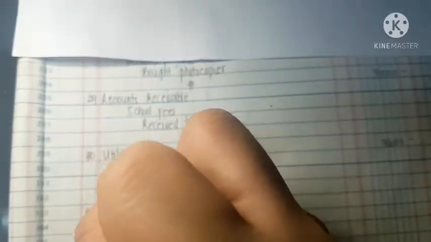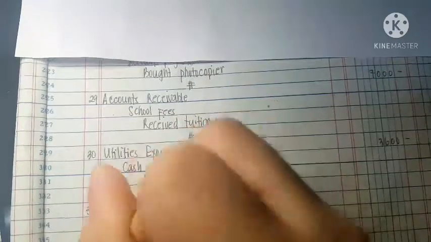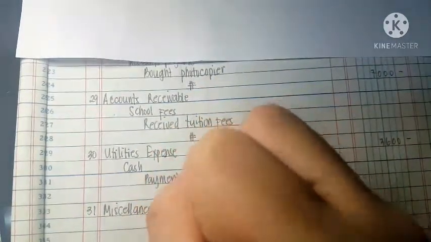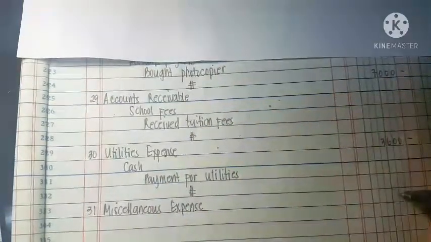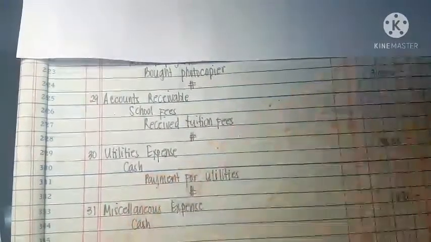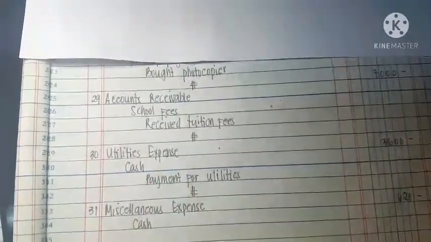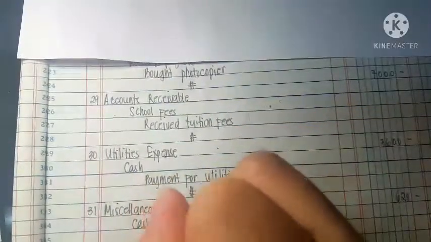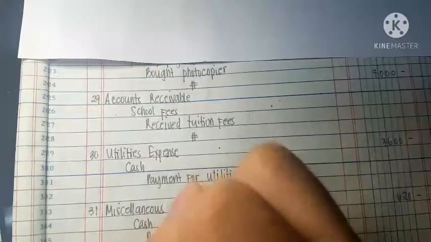October 31, we debit miscellaneous expense for 620, and we credit cash for 620. Explanation: payment for flower arrangement.